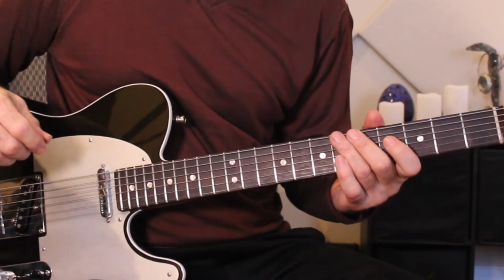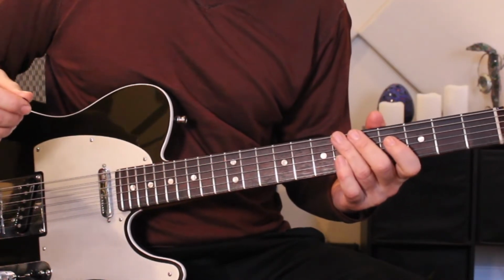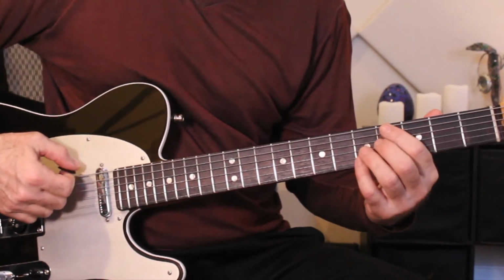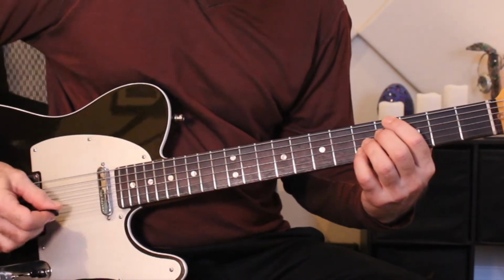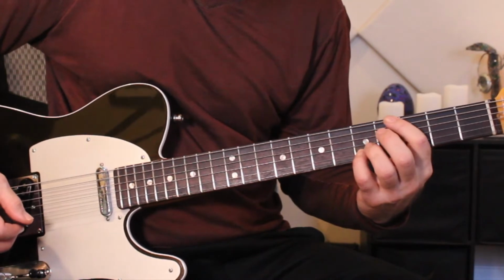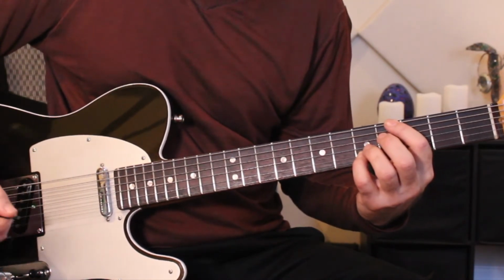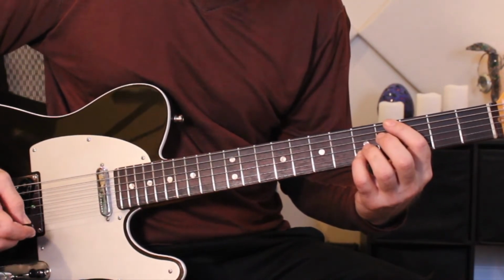So another extension we can add is the flat 13. If we look at G sharp, here's a flat 13, okay? So that's the same as a flat 6, right?